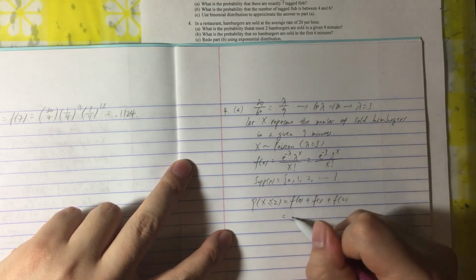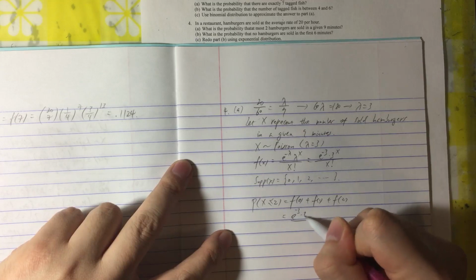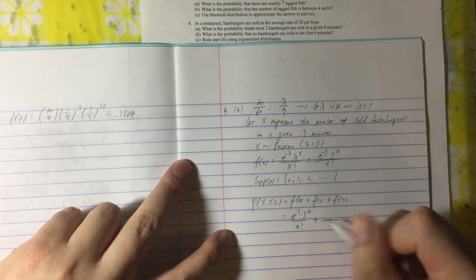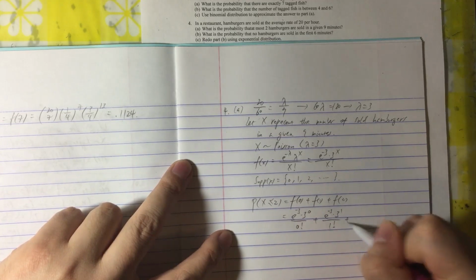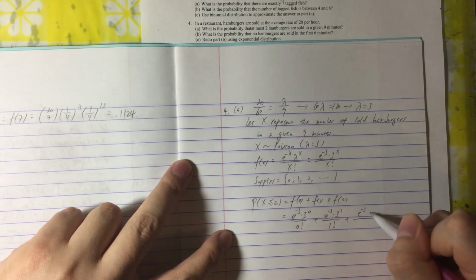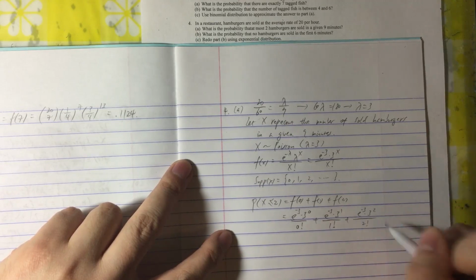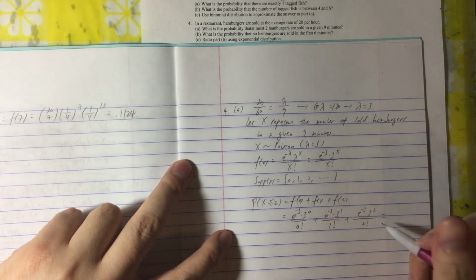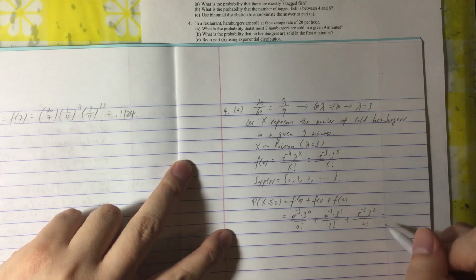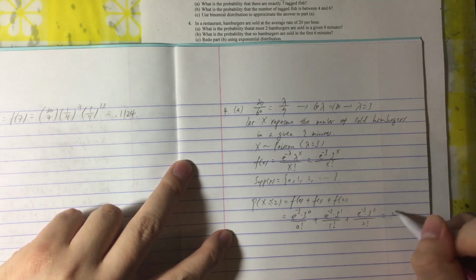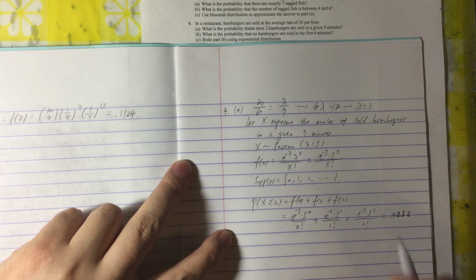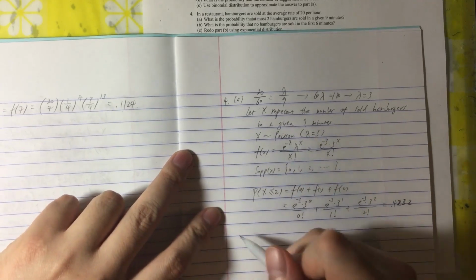I have e to the power of negative 3 times 3 to the power of 0 over 0 factorial, plus e to the negative 3 times 3 to the power of 1 over 1 factorial, plus e to the power of negative 3 times 3 to the power of 2 over 2 factorial. Then use the calculator. I get 0.4232. That's the probability that at most 2 hamburgers are sold in a given 9 minutes. Now part B.